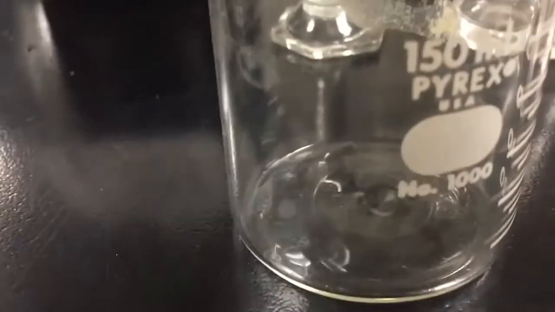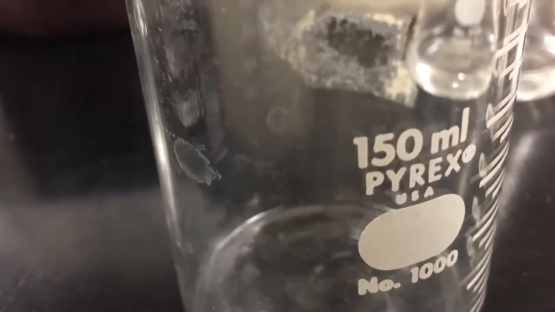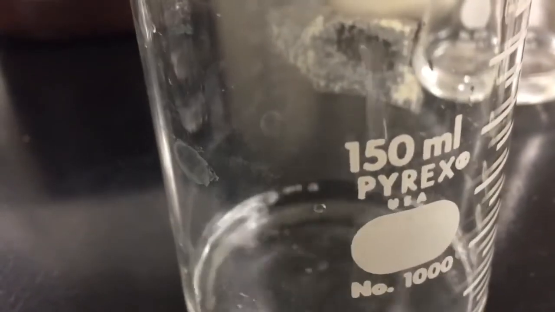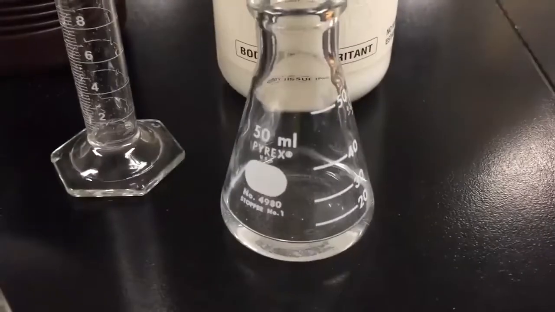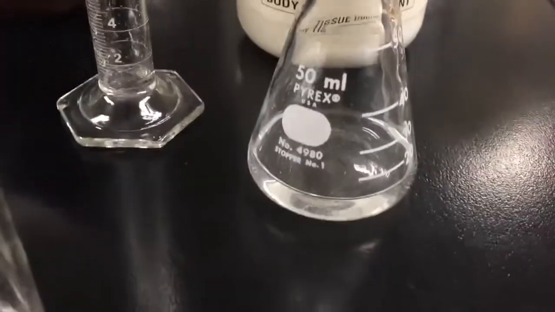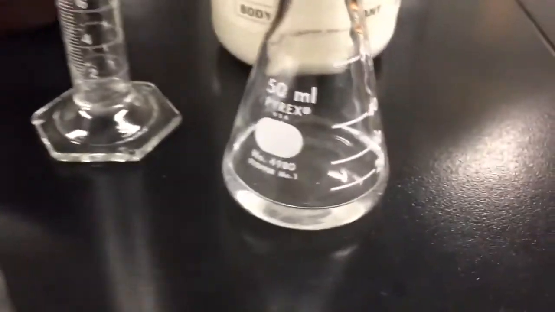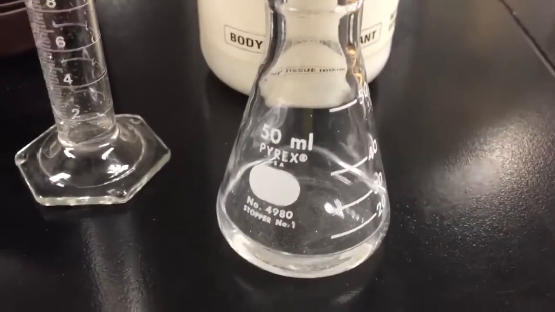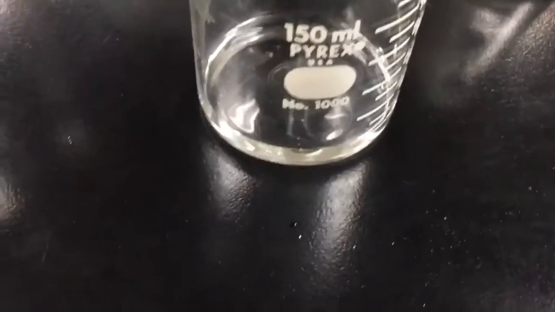So let's go ahead and we'll add 10 milliliters of hydrogen peroxide to this second beaker again. And here I have some potassium iodide dissolved in water. So I have a homogeneous catalyst. The iodide ion catalyzes this reaction. It provides what's called an alternative pathway for this reaction to proceed, and it lowers the activation energy.